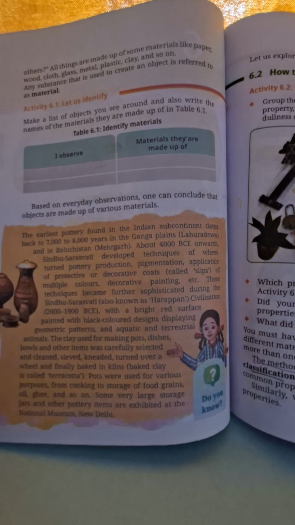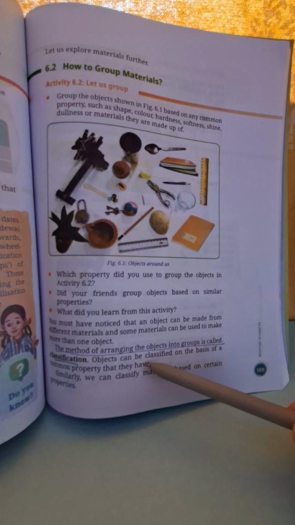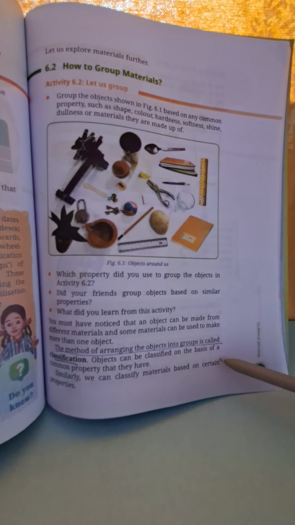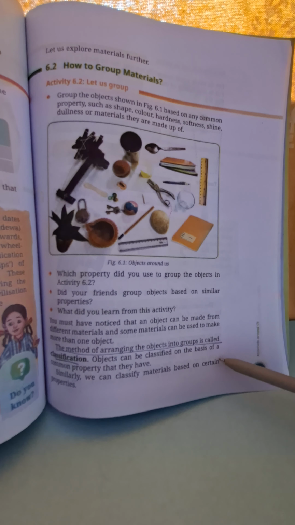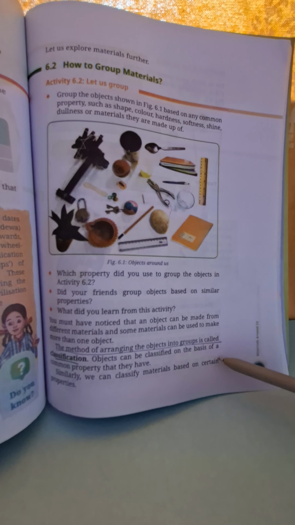See, we need to understand why grouping is important first of all. Grouping of materials is called classification. Why do we need this type of grouping? Number one, for our convenience. Number two, it tells us even about the properties of different materials, their similarities or dissimilarities.